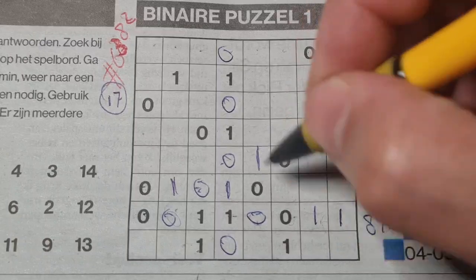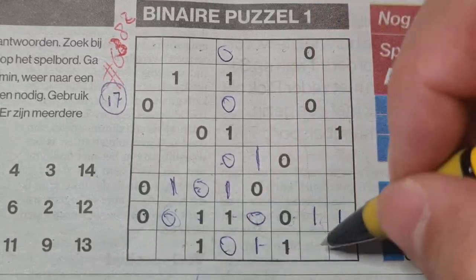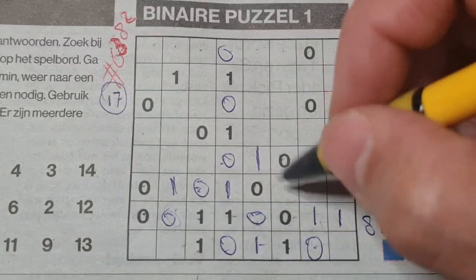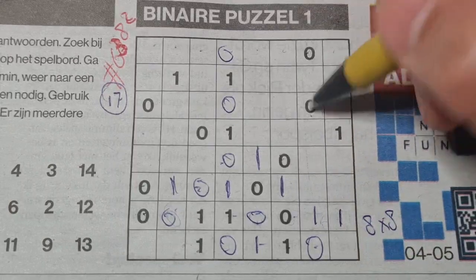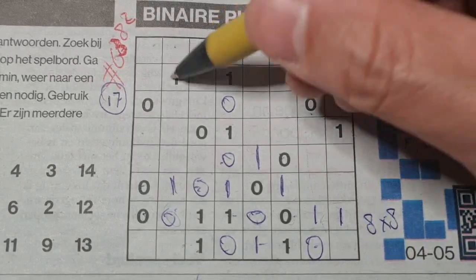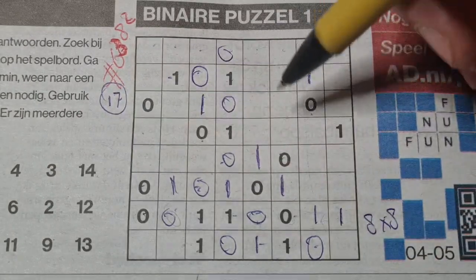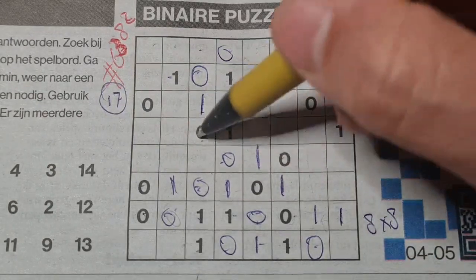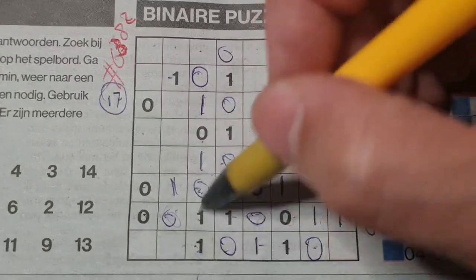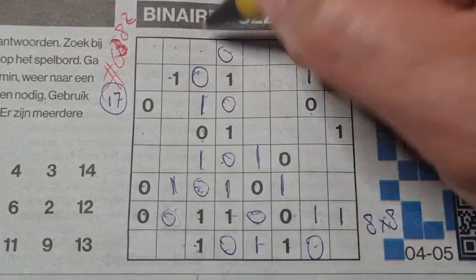Double 0, here 1, there 1. Double 1, here no, there no. Between 2 0s comes a 1. Between 2 0s comes a 1. Between 2 1s comes a 0. Between 2 0s comes a 1. Then between 2 0s comes a 1. 1, 2, 3, 4 1s, so the rest are 0s.